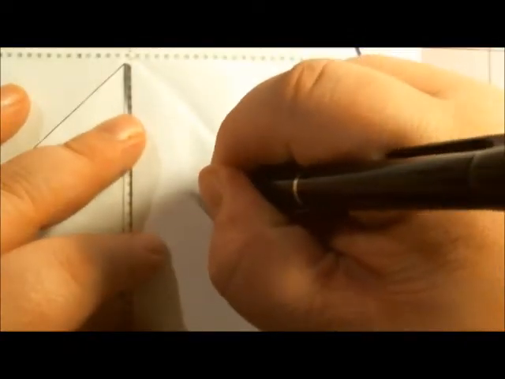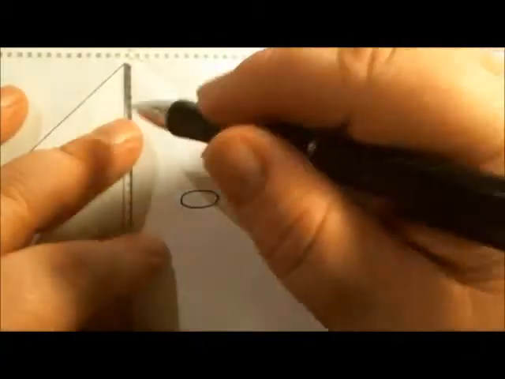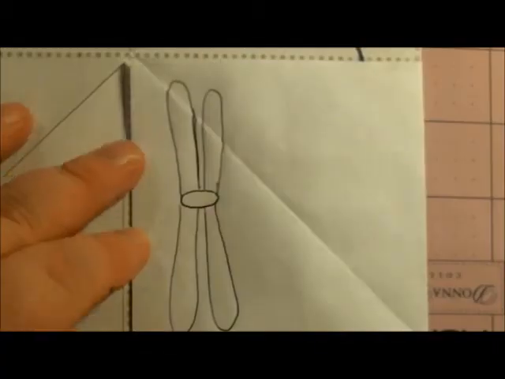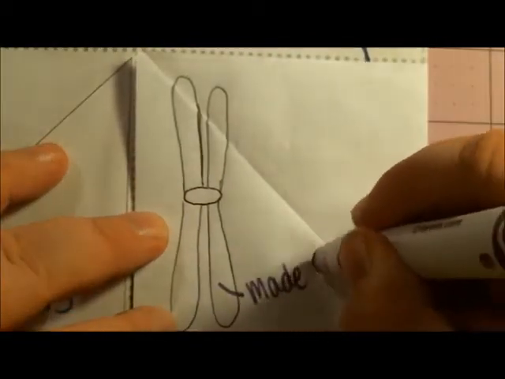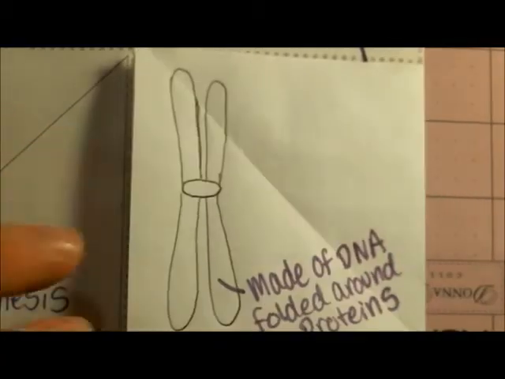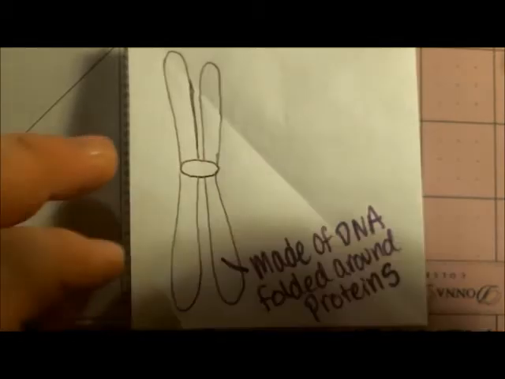So a chromosome has 2 sides that are held together by a piece in the middle. And do you remember what a chromosome is made of? It's made of DNA, so I'm going to label that. And you can use the markers, doesn't matter what color. Then the parts, each side is called a chromatid.